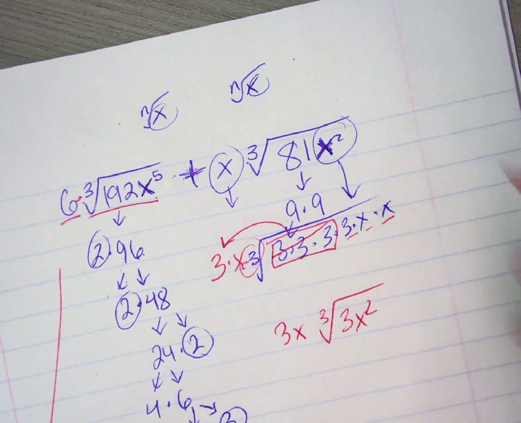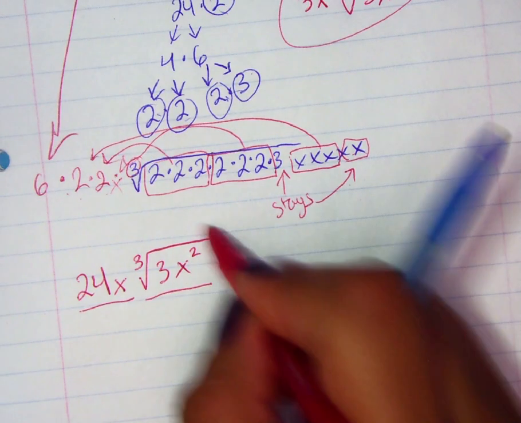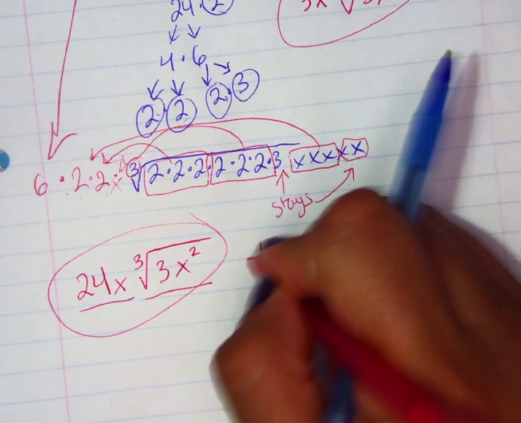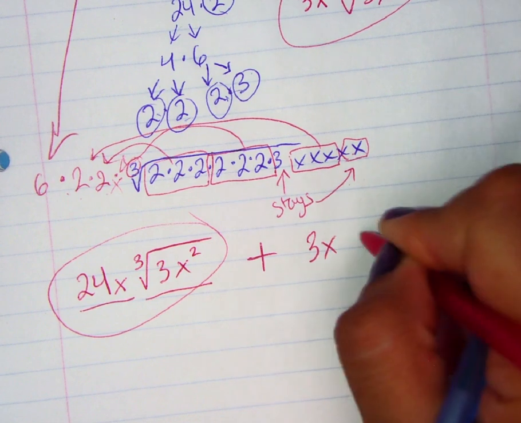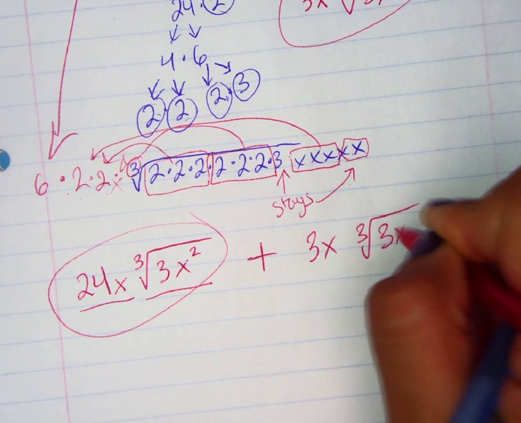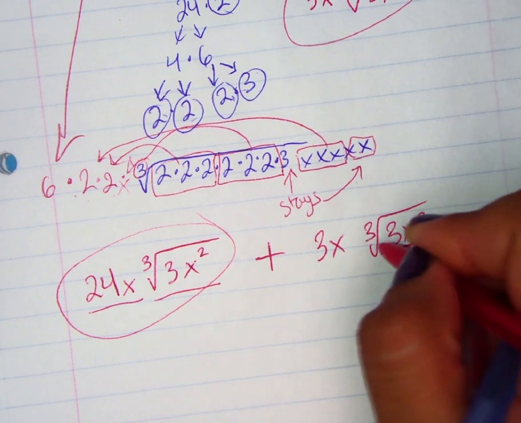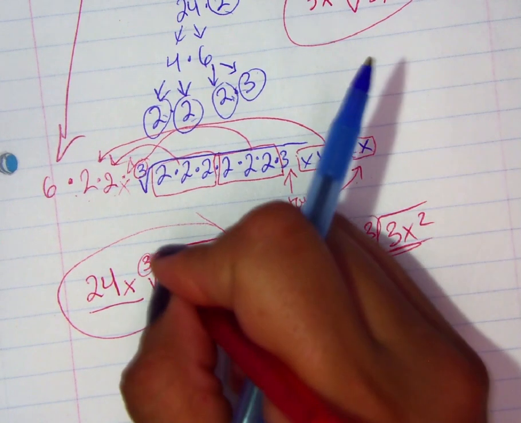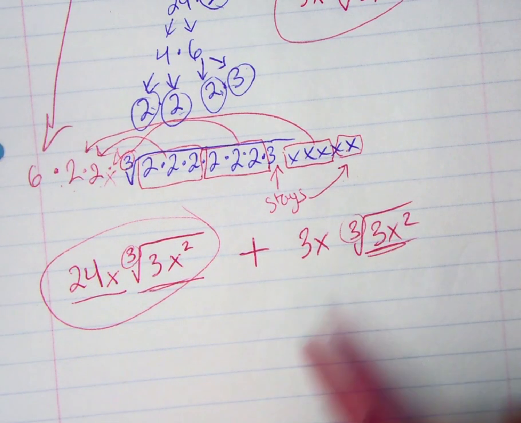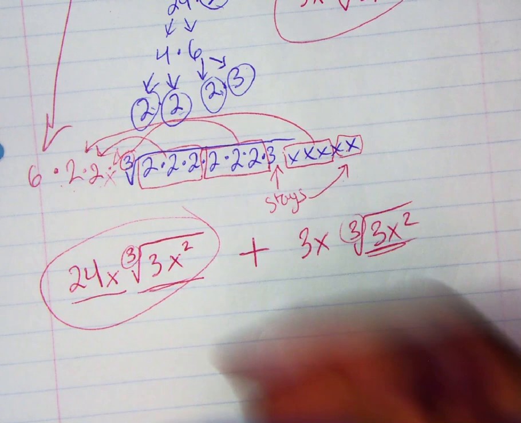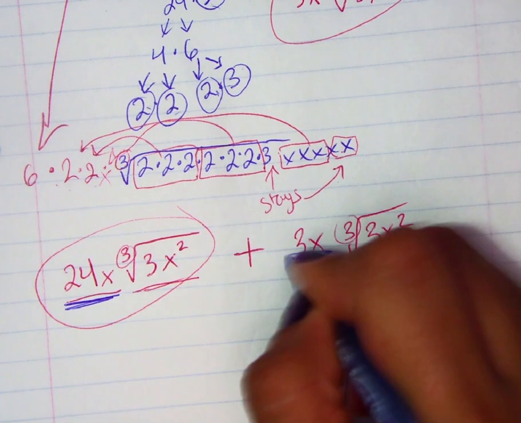And if you notice this and this, they now can be added because you have the same radicand, meaning the same inside part, and the same root. Because they're the same, we can apply the rule that we can combine these two.